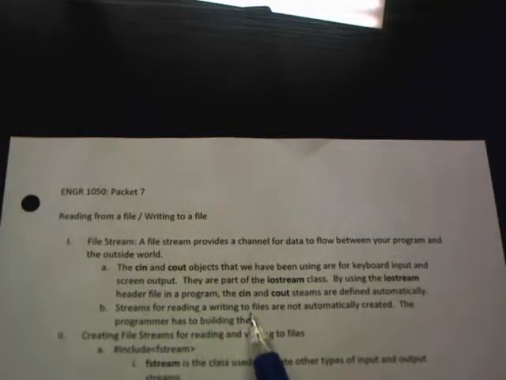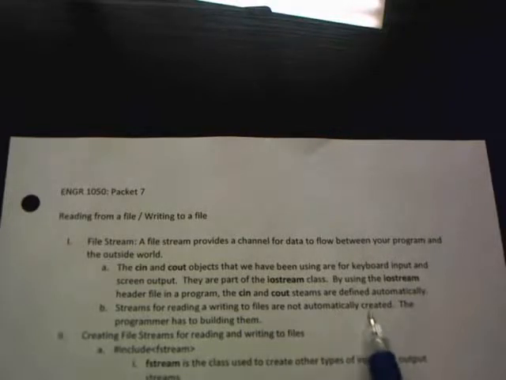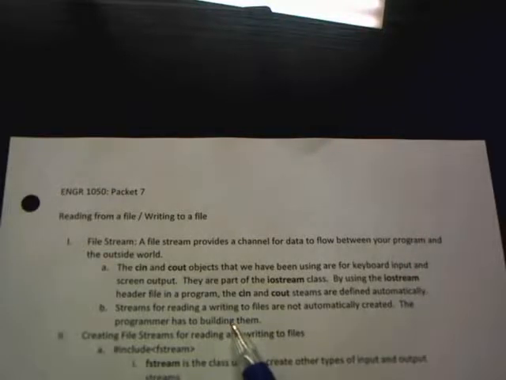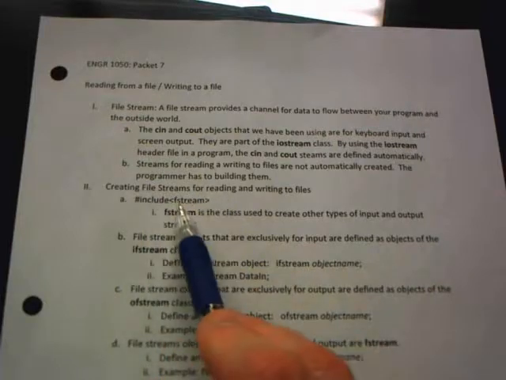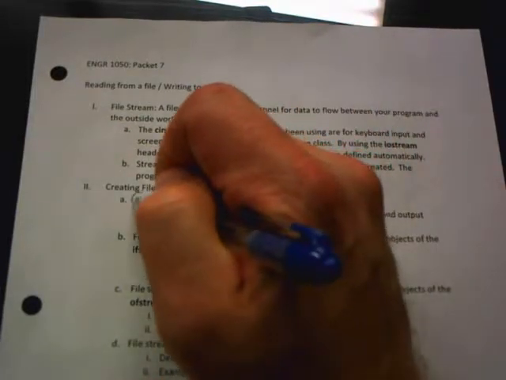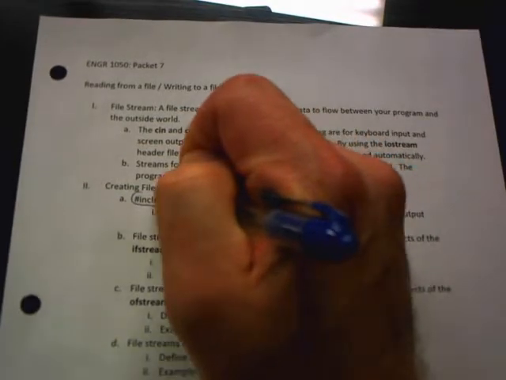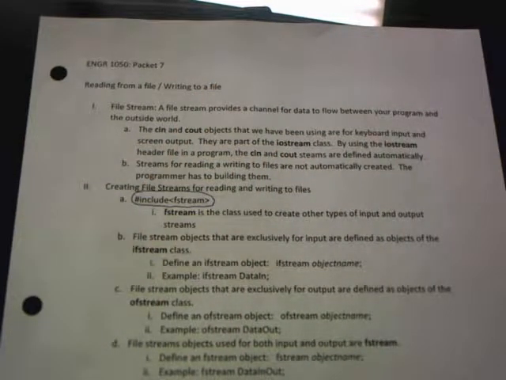Streams for reading from files or writing to files are not automatically created, which means you, the programmer, have to build them. Just like to use cin and cout, we had to include iostream, to build things to be able to print to a file or read from a file, we have to include fstream. So there's a new include command that you're going to start wanting to put at the top of your programs. Include fstream. F stands for file. Yeah, it's fun to read from a file and write to a file.